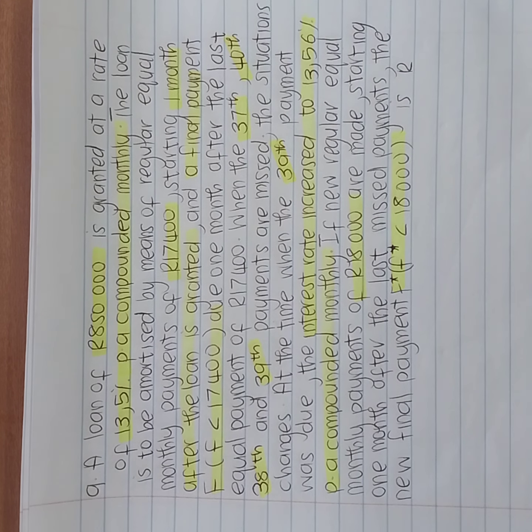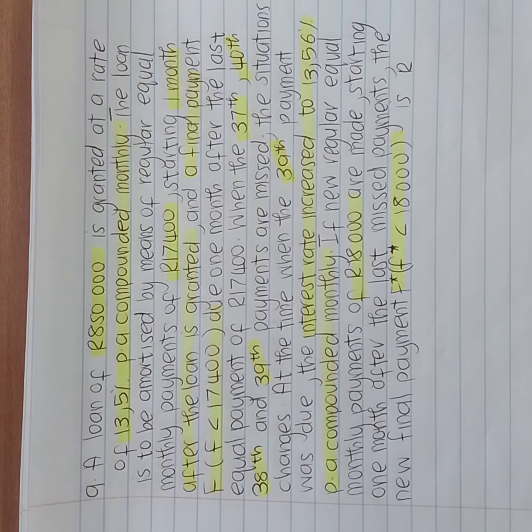So in this example, we have both an interest rate change and missed payments. So let us look at what happens in such a case. Let us draw a timeline.